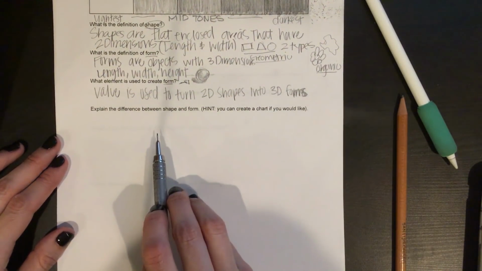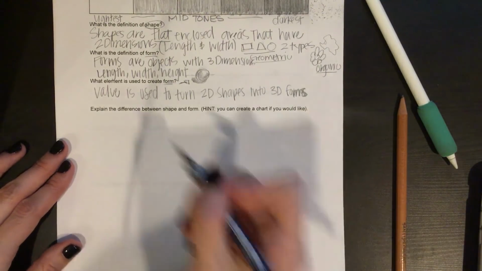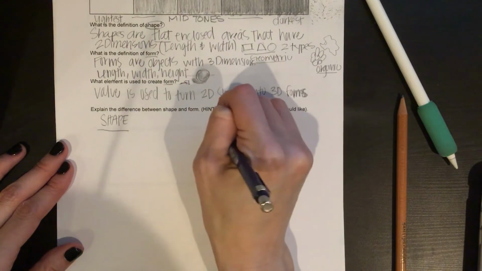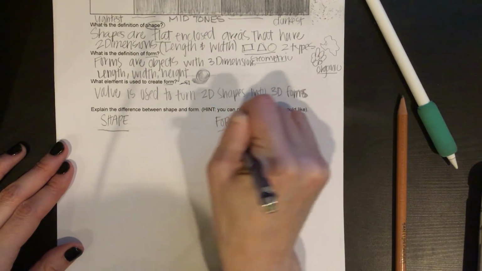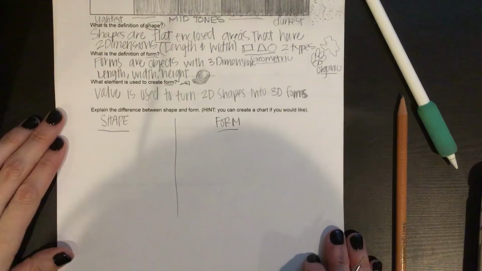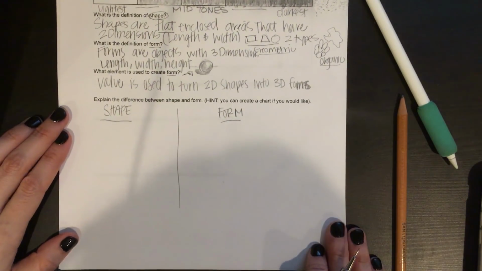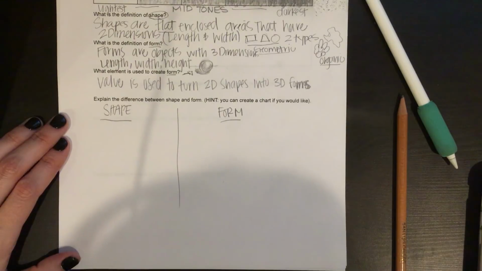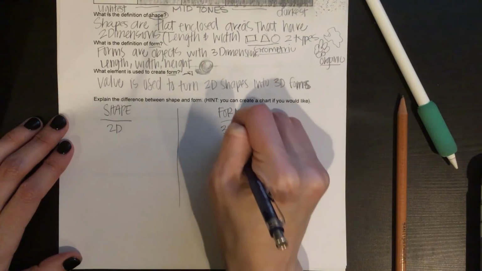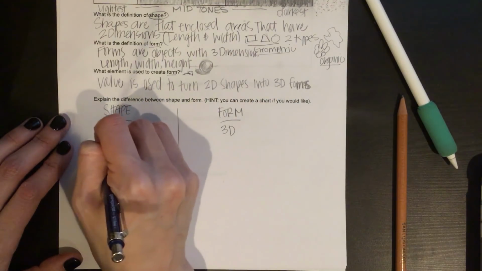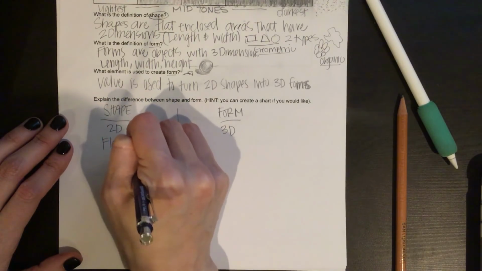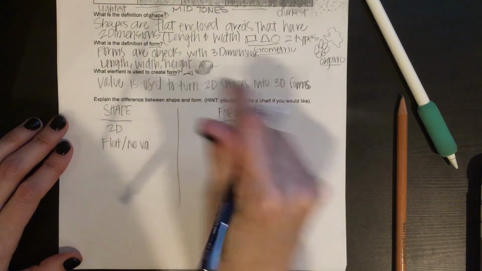So, what is the difference between shape and form? This chart is located in your presentation in Google Classroom. You might have this chart as well in the notes that you took at the beginning of the year. So, shapes are 2-dimensional. Form is 3-dimensional. Shapes are flat with no volume.